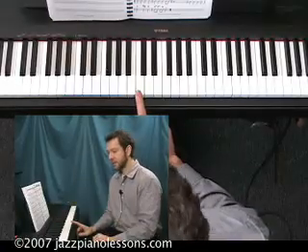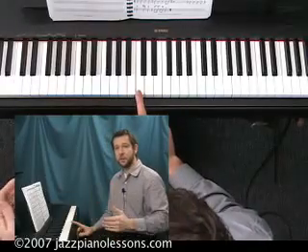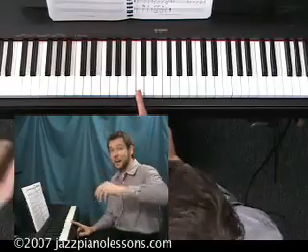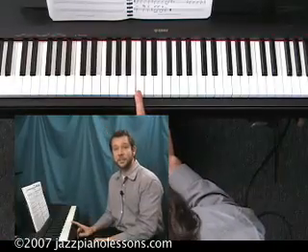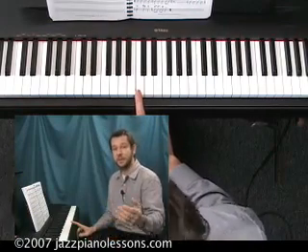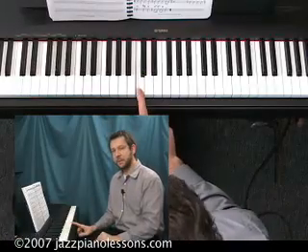So, for instance, if you want to approach someone, you can approach them from the front, you can approach them from the back, you can come down from the top, a lot of different ways of approaching someone. If you want to get inside of your house, you can go through the front door, the back door, the side door, okay? Many different ways of approaching something. It's no different in music.